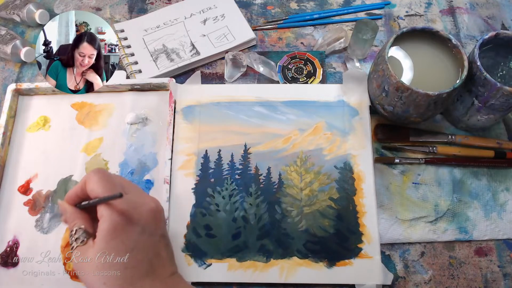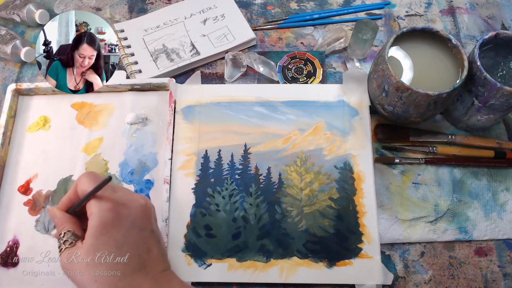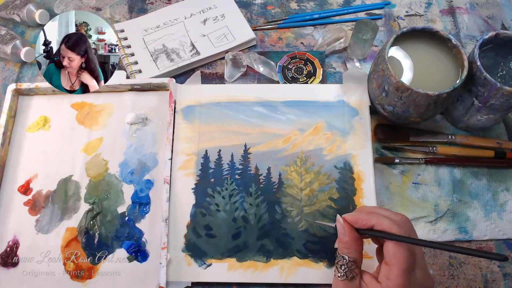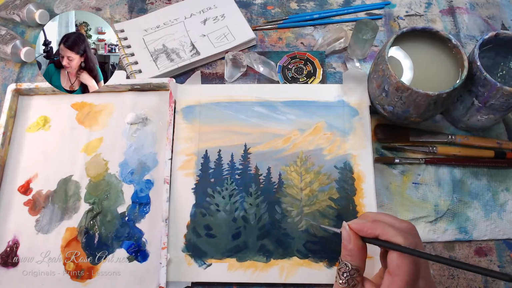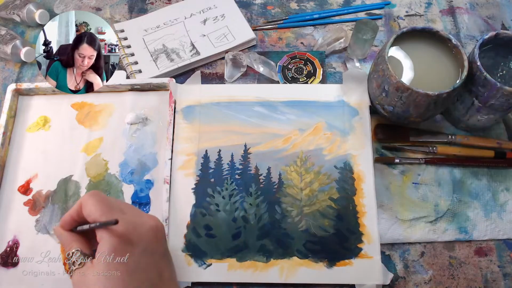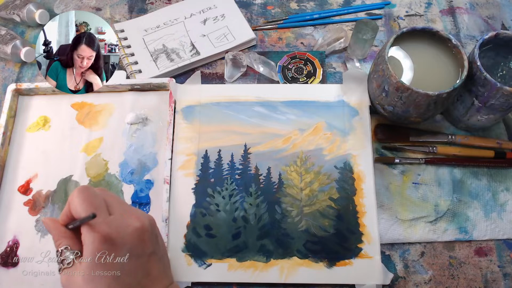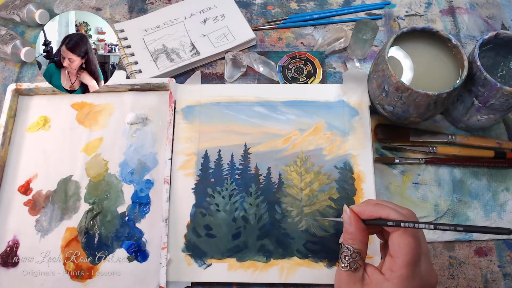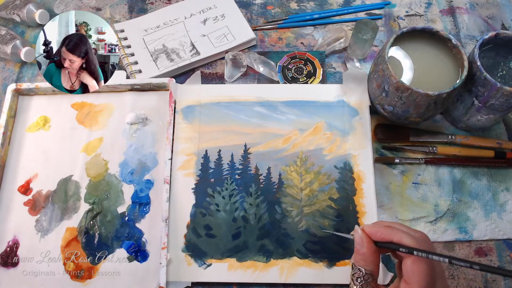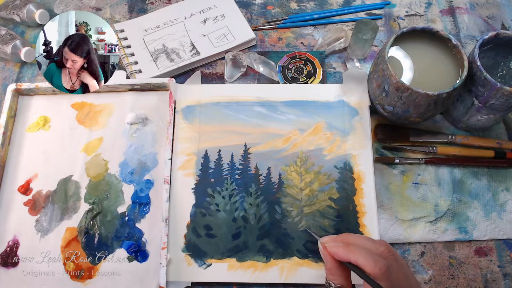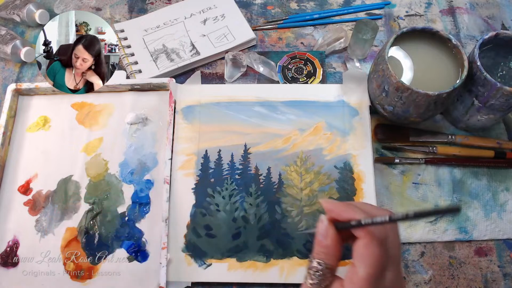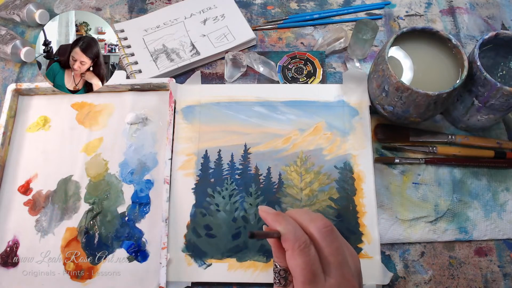Good amount of water in this paint so that the bristles control the action of the brush. A lot of these are really subtle and I like it.